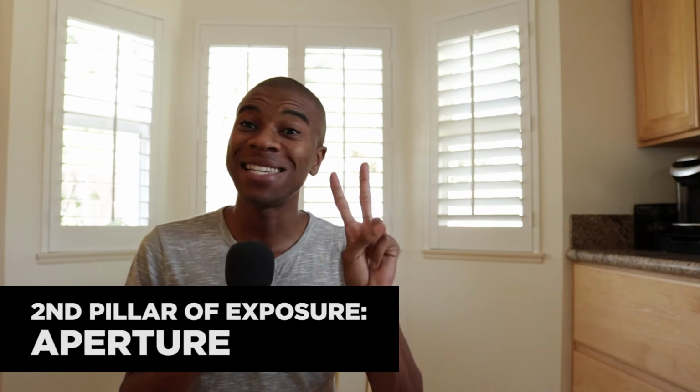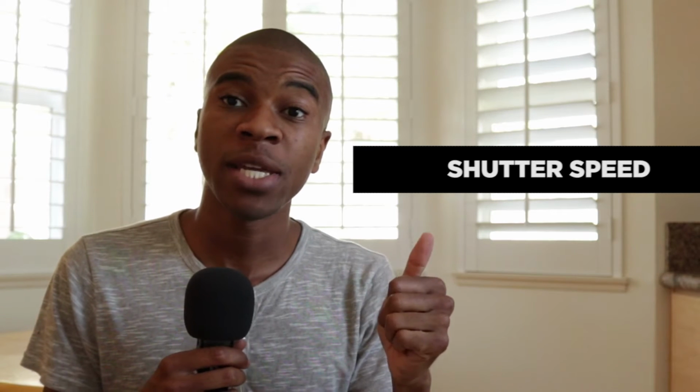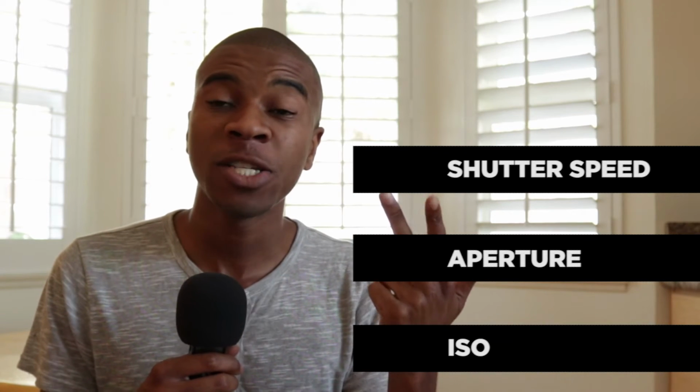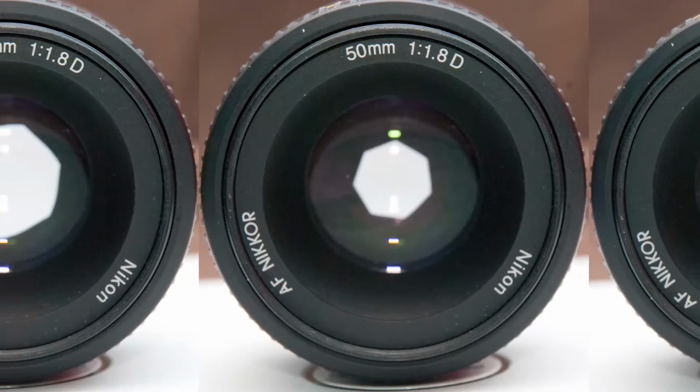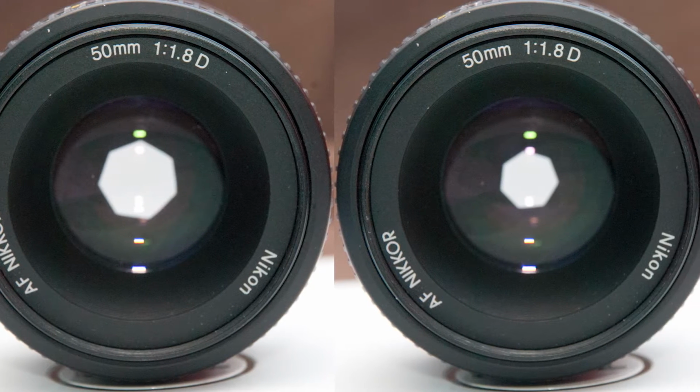Now, aperture is the second pillar of exposure. It's important that when you are getting perfect exposure, you use the three pillars of exposure, shutter speed, aperture, and ISO, to make sure that your footage is neither too bright nor too dark. When we're talking about aperture, we're talking about the hole within your lens that light travels through in order to expose your sensor, which is capturing your footage. Aperture is measured in f-stops, which refers to the diameter of that hole.